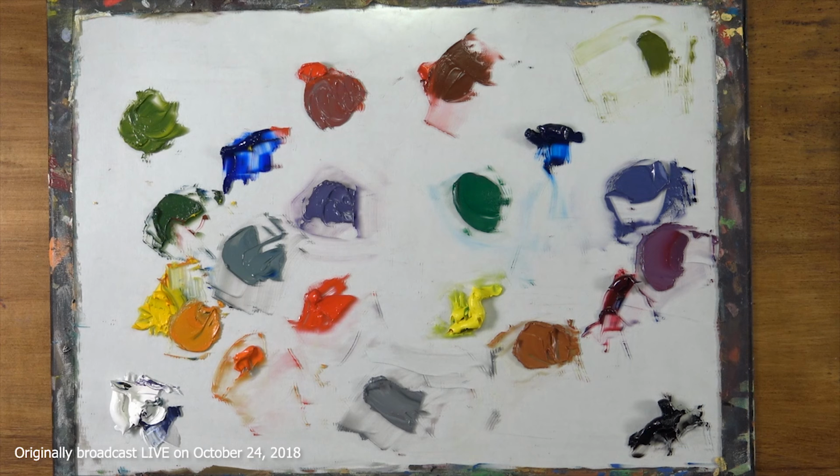What I mean to say is that a student grade yellow is going to be overpowered by an artist grade red if you put them equal parts together. So it's actually more important to stick with the same quality of paint than it is the brand. An artist quality Old Holland paint mixed with an artist quality Winsor Newton paint are going to be pretty consistent, rather than using an artist quality Old Holland paint and then a student quality Winsor Newton paint.